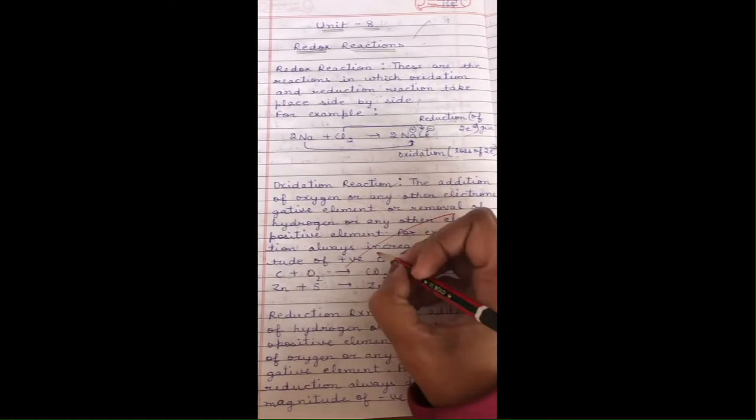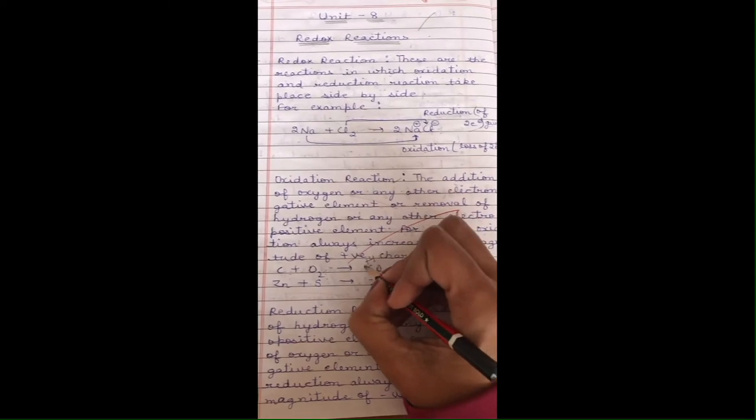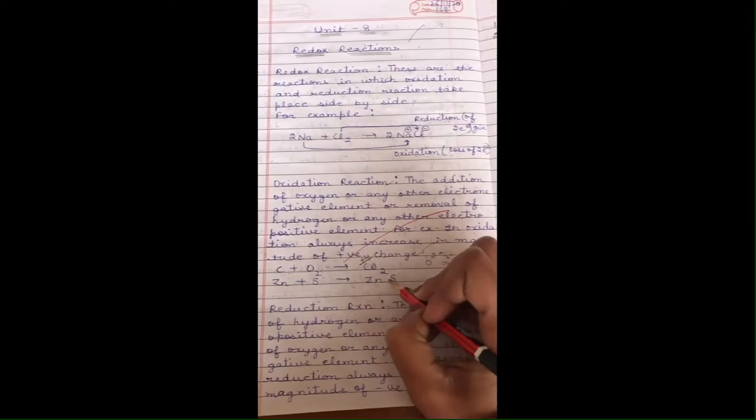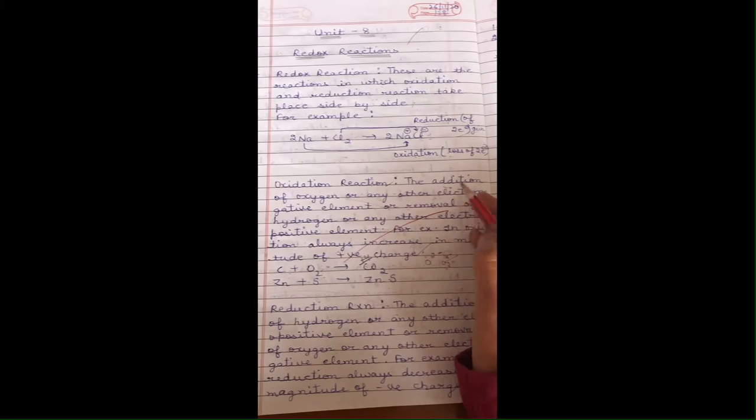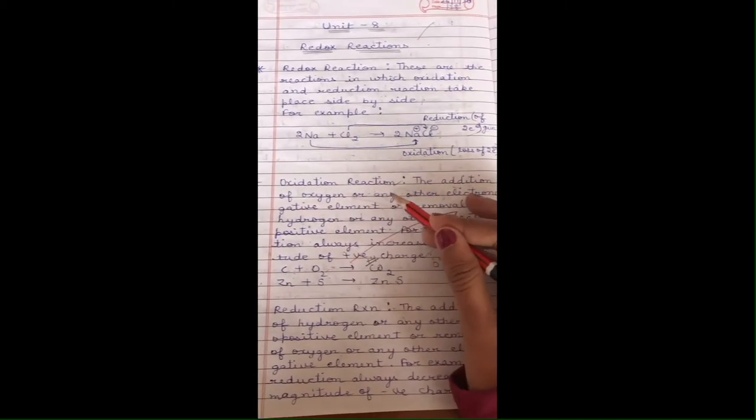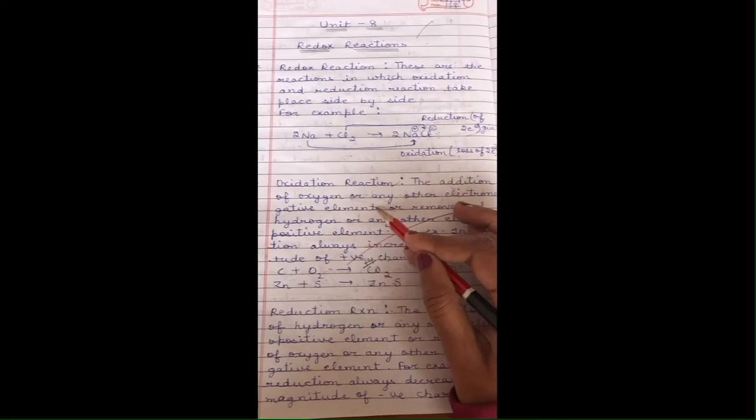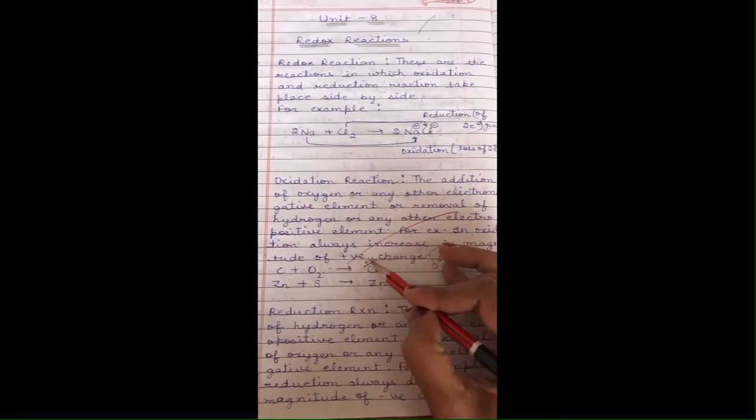So carbon here will have plus 4 charge. Clear? So as we have learned, addition of oxygen or any other electronegative element, oxygen is an electronegative element.